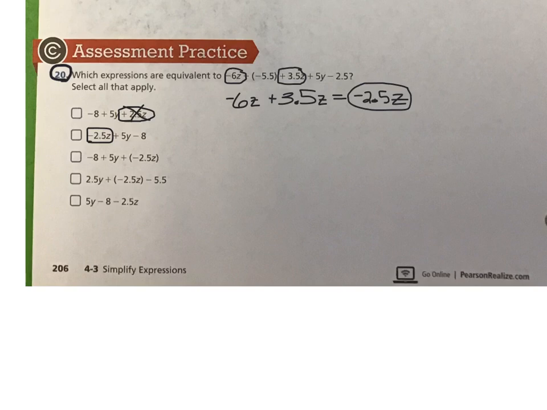So we know so far that's a possible answer option. In the third answer option, I also see a negative 2 5/10 z. Again, another answer that could be an option. Same thing in the fourth answer choice. And in the fifth answer choice, they simply show that adding the opposite or adding it as a negative is the same as subtracting. So all of these are answer options.